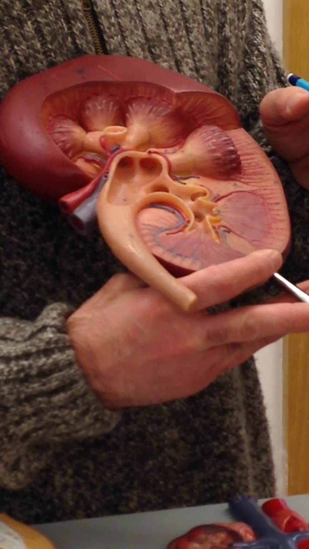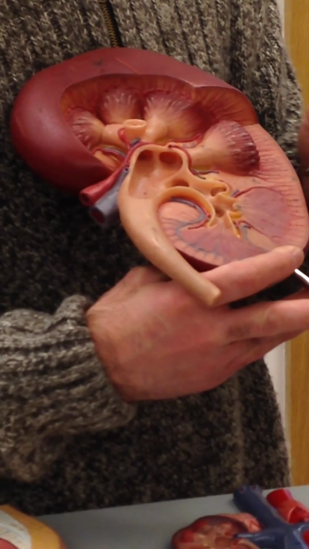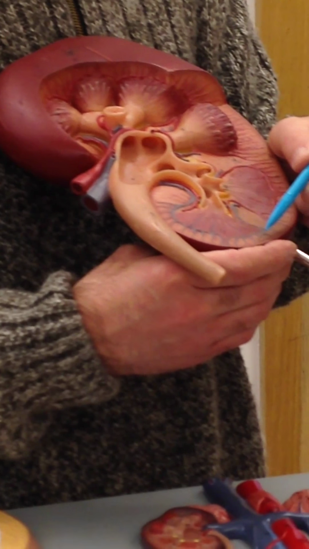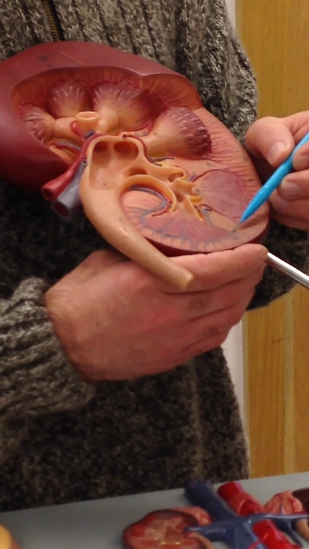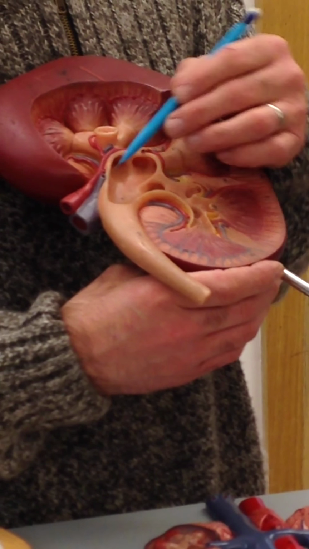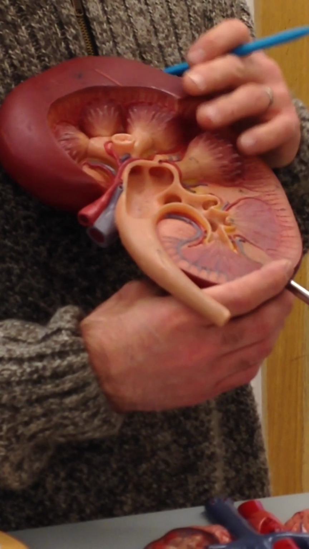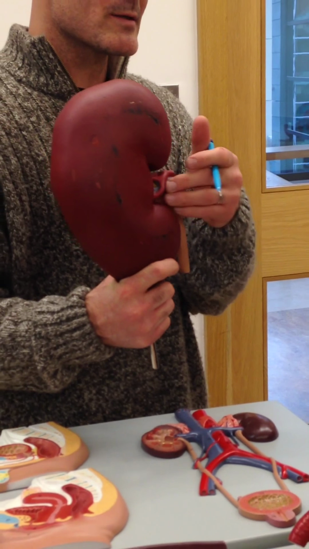Now, to go any smaller than that, we have to have a blow up, and we'll go on another model, right? But coming back from the nephron, you have cortical radiate veins, arcuate veins, interlobar veins, and they all just drain into the renal vein. So that's things you can appreciate on this model. Also the hilus, right? Hilus.